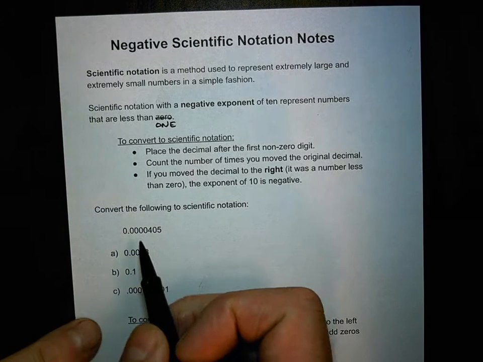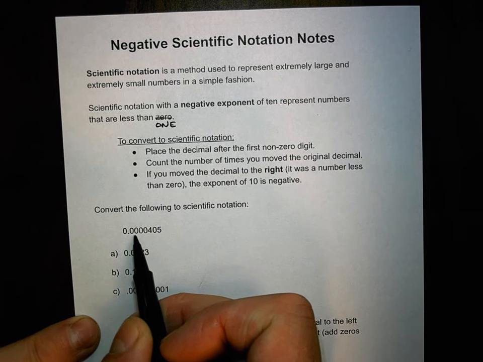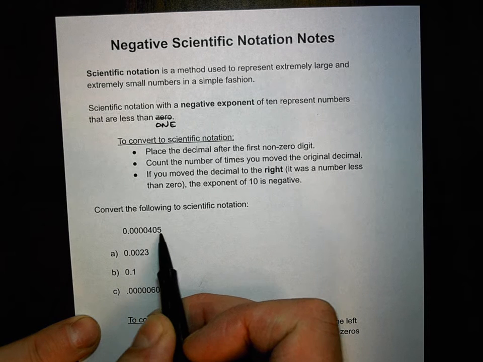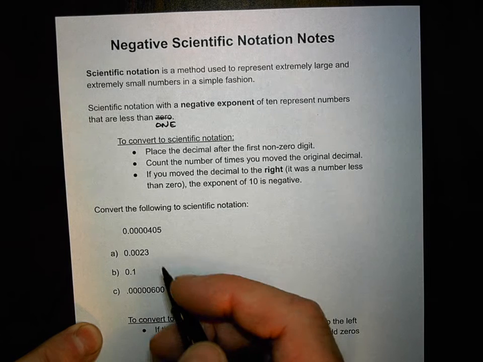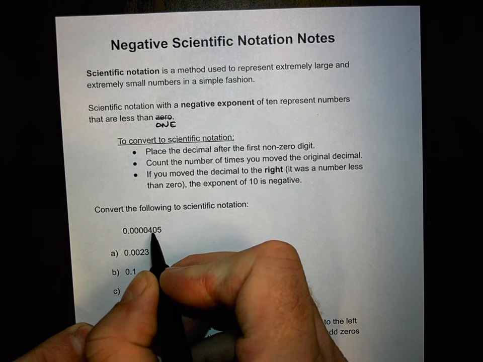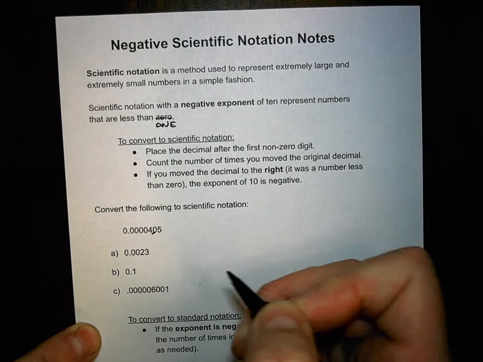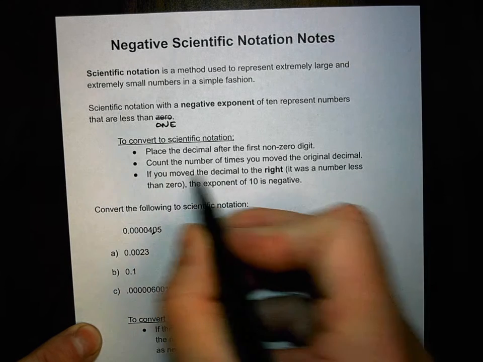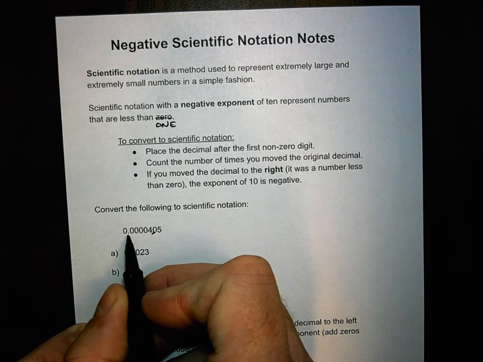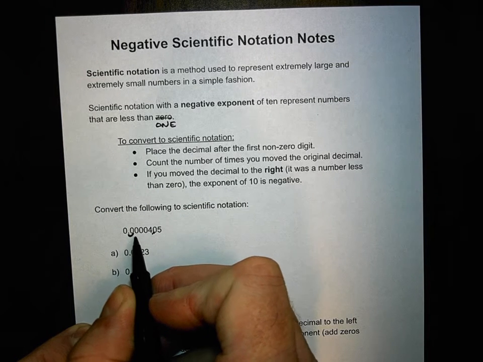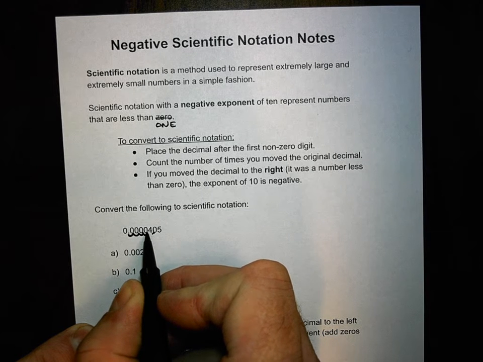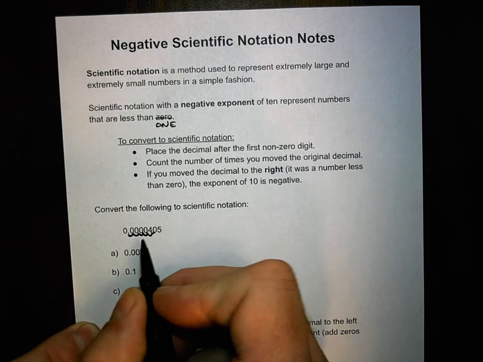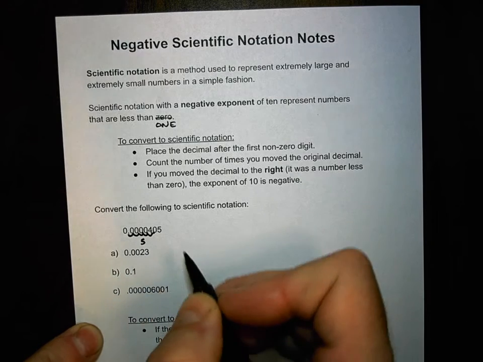So let's go down here where it says 0.0000405. What's the first non-zero digit? 4. So I'm going to put my decimal place right after that 4. Then count the numbers you moved and go from the original decimal and do the looping thing. 1, 2, 3, 4, 5. I moved 5 times, right?